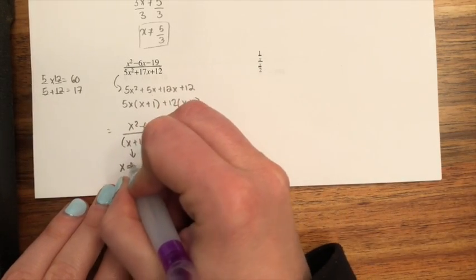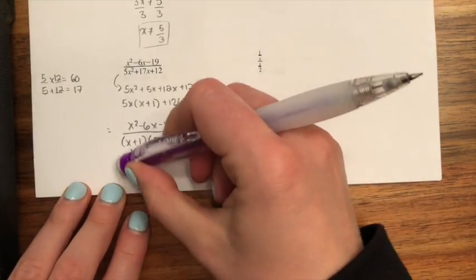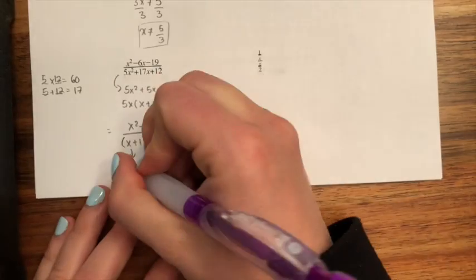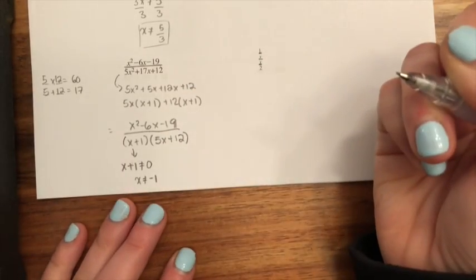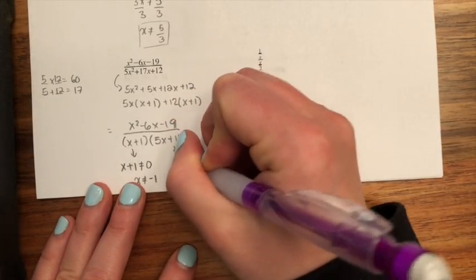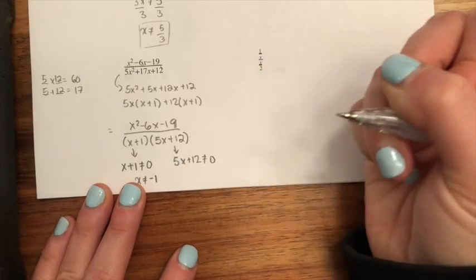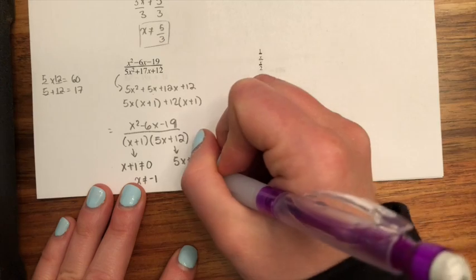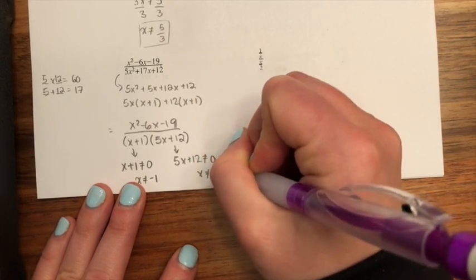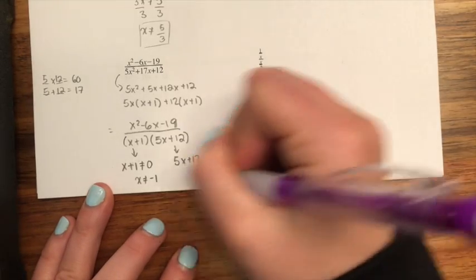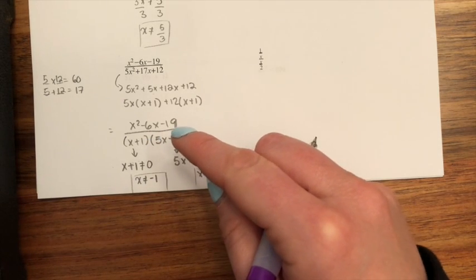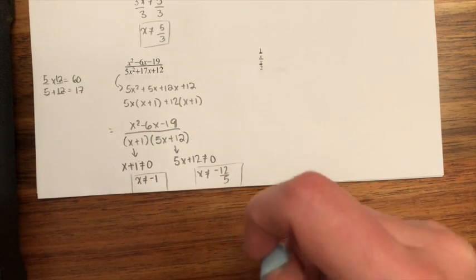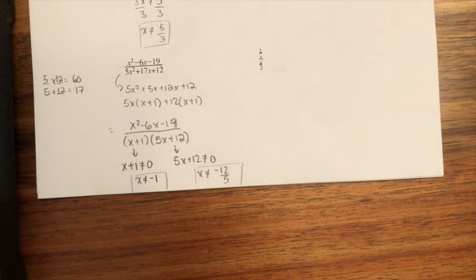This tells me that x cannot equal, or sorry, let's go back a step. X plus 1 cannot equal 0, so x cannot equal -1. And then this tells me that 5x plus 12 cannot equal 0. If I move the 12 over, it's -12. And then divide both sides by 5. X cannot equal -12 over 5. So we don't actually care about the numerator, we just care about factoring the denominator and saying, hey, what is going to make this thing equal to 0?